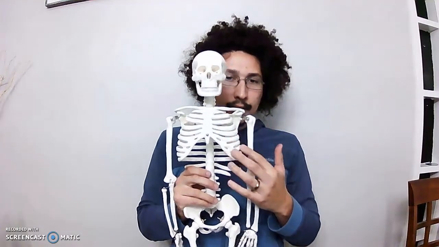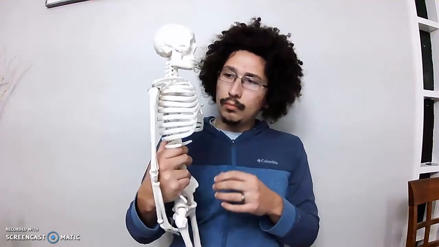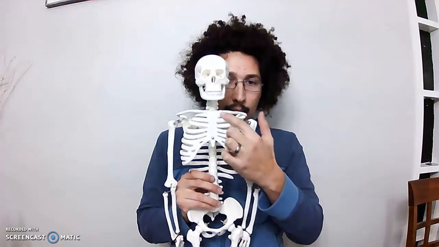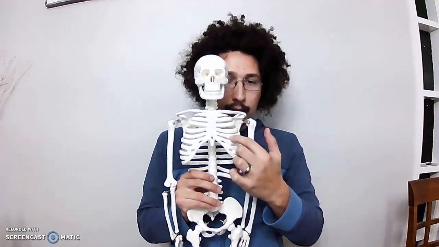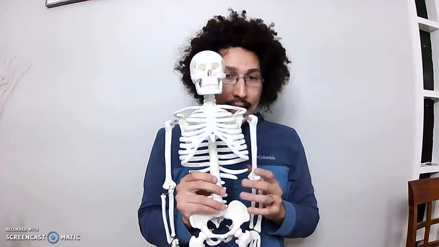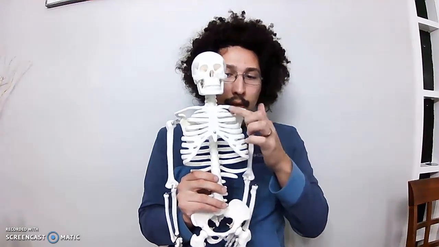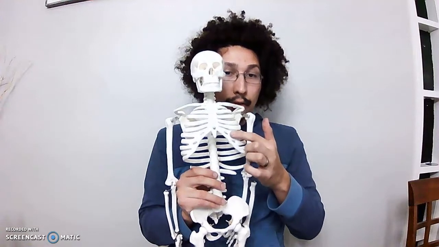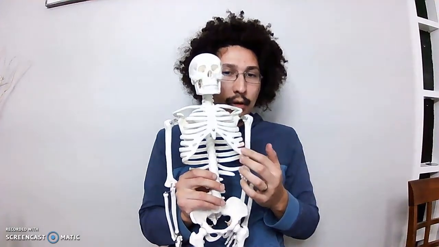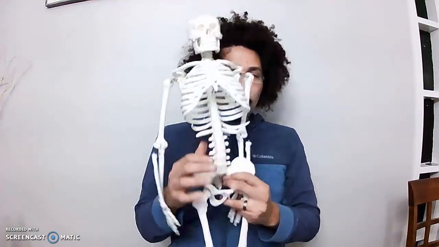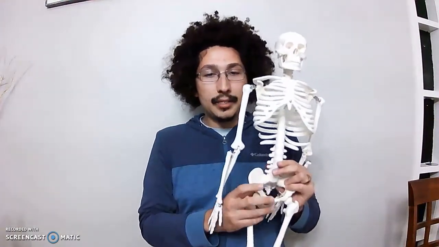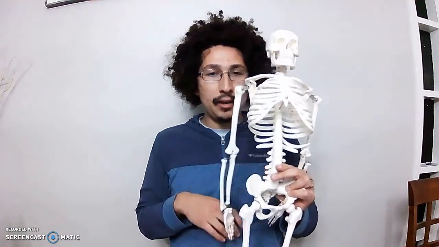There are 12 pairs of ribs also. 7 pairs of ribs attached directly to the sternum. 1, 2, 3, 4, 5, 6, 7. Pairs 8 through 10 are considered false ribs. The 1 through 7 are called true ribs because they directly attach to the sternum. 8 through 10 are considered false ribs because they don't directly attach to the sternum. And then pairs 11 and 12 are called floating ribs because they don't attach to the sternum in any way.